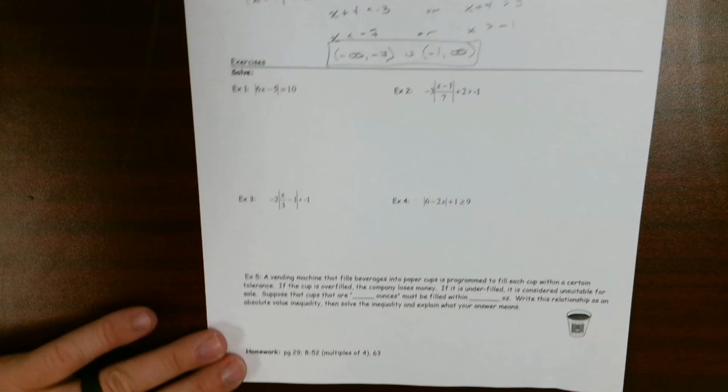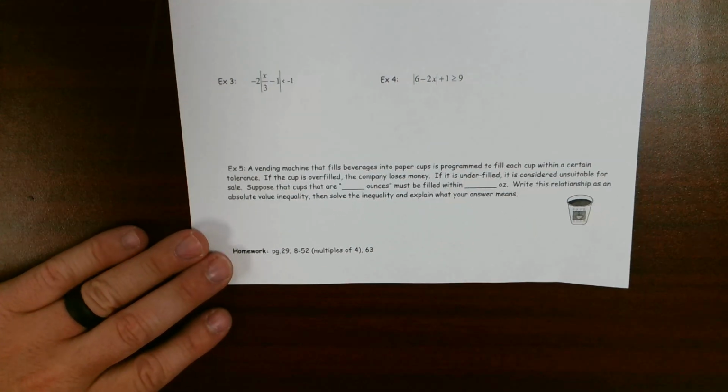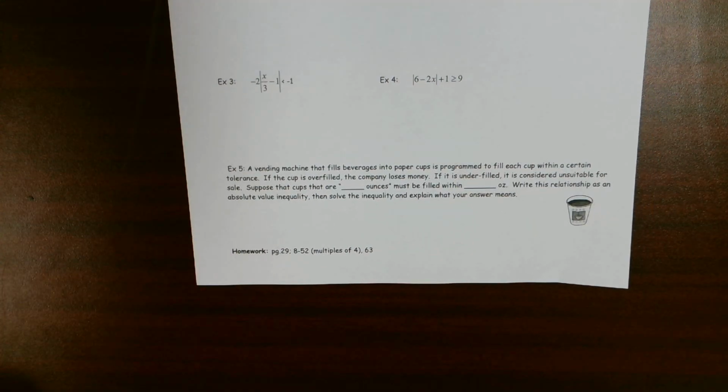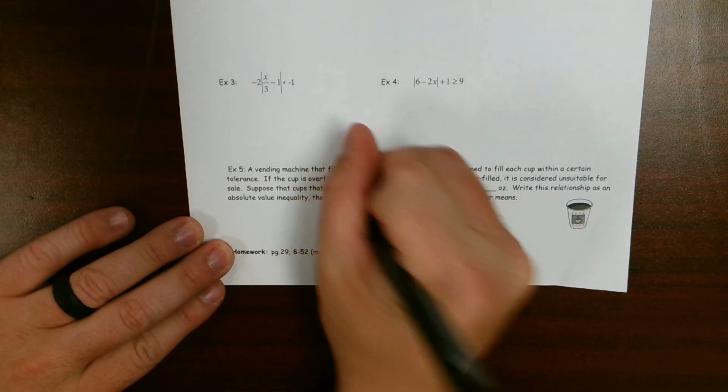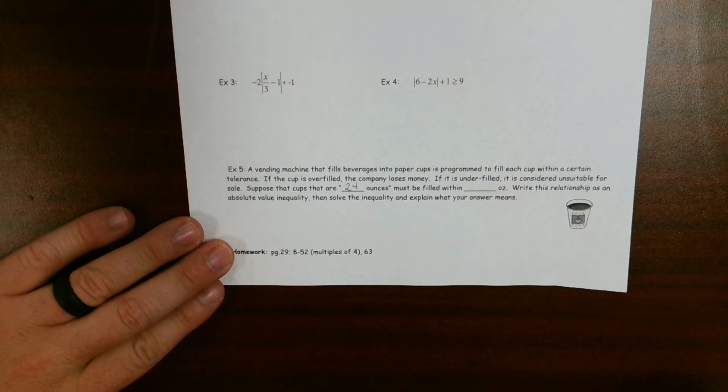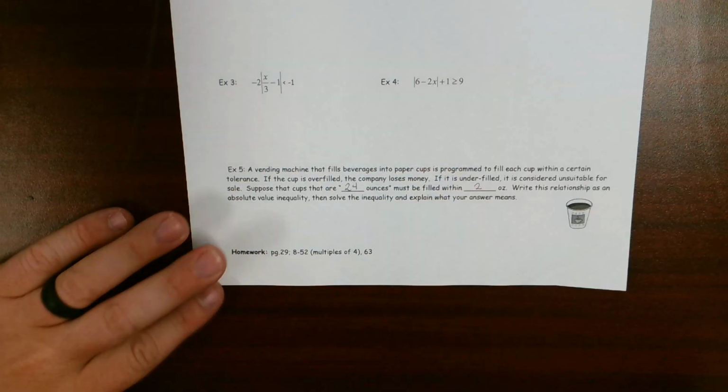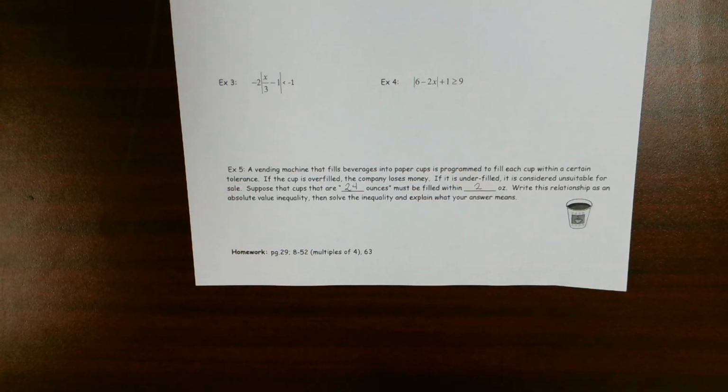Okay, but let's talk a little bit about this last example right now. A vending machine that fills beverages into paper cups is programmed to fill each cup within a certain tolerance. If the cup is overfilled, the company loses money. If it's underfilled, it's unsuitable for sale. So suppose that these cups are 24 ounces, and they must be filled within 2 ounces. We want to write this relationship as an absolute value inequality, and then solve the inequality, and we can talk about what it means.